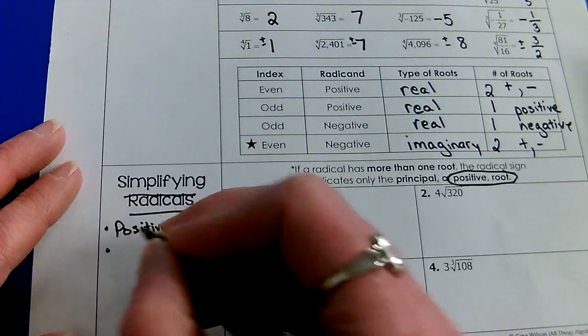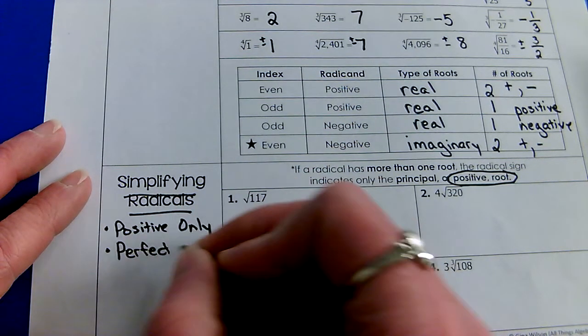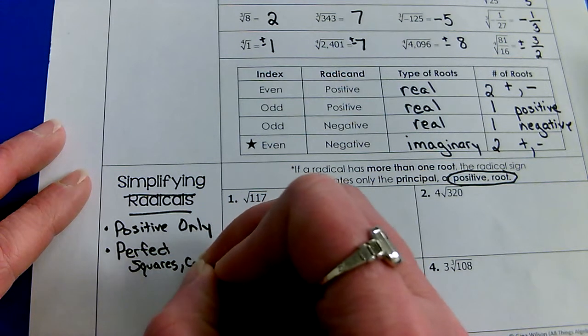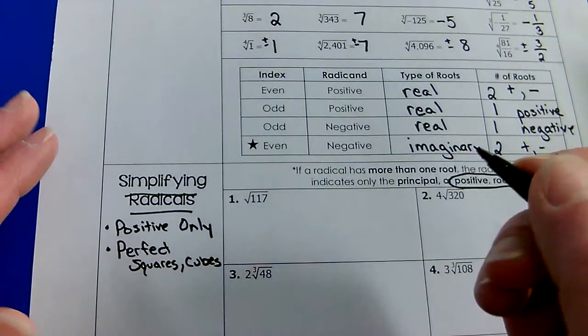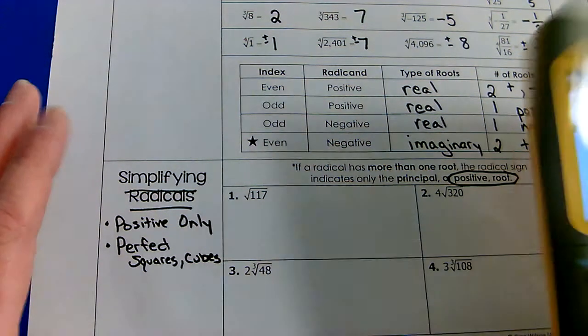Number 2, we're looking for perfect squares, perfect cubes, that type of thing. So in this video, I'm going to show you a way to simplify these, even if you have trouble working with radicals. So for this, you might want a calculator.